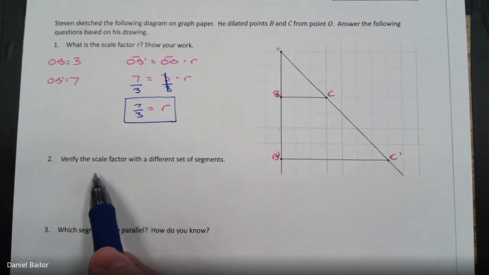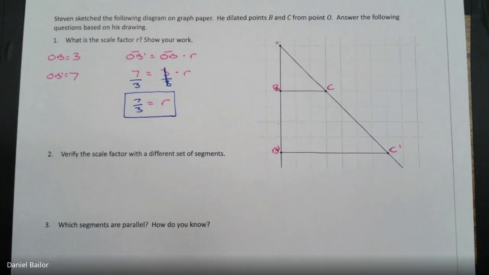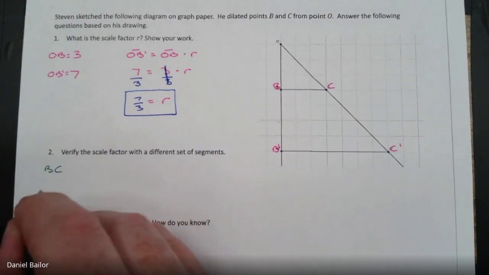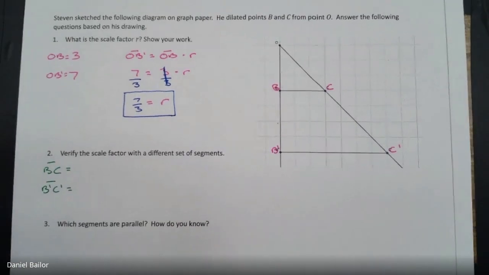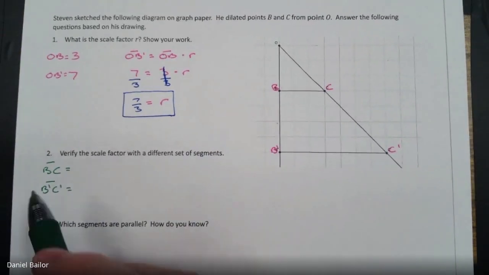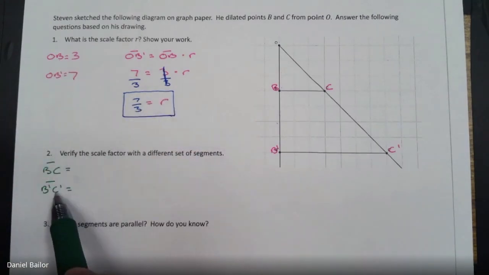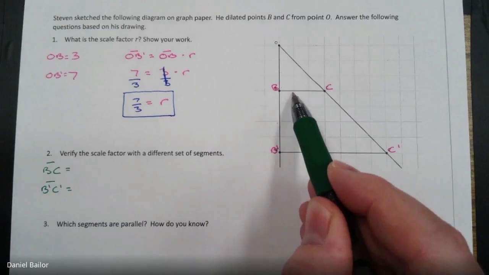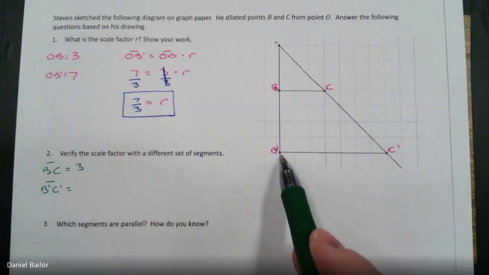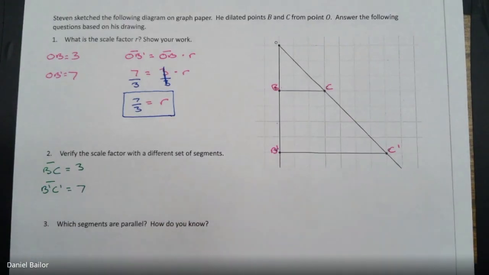Next thing we need to do is verify the scale factor with a different set of segments. So let's find a different set of segments to compare. This time I'm going to use BC and B prime C prime, and we're going to see if those have the same scale factor. So we used OB and OB prime and we got 7/3. Let's use BC and B prime C prime to see if we also get 7/3. So BC right here, the original is 1, 2, 3. B prime C prime, 1, 2, 3, 4, 5, 6, 7.